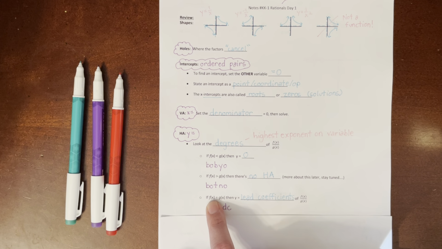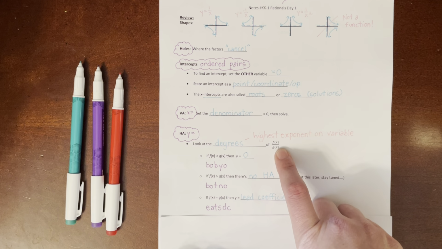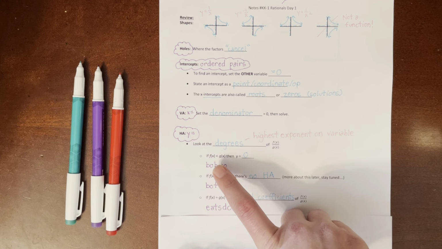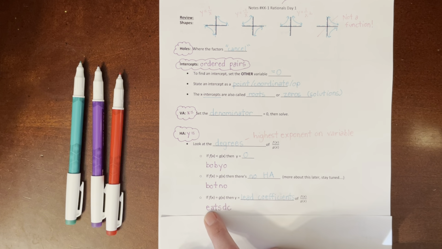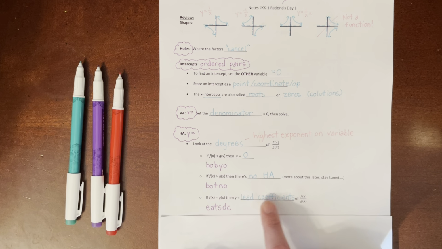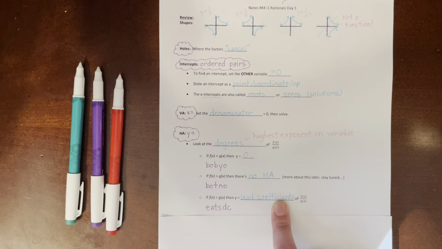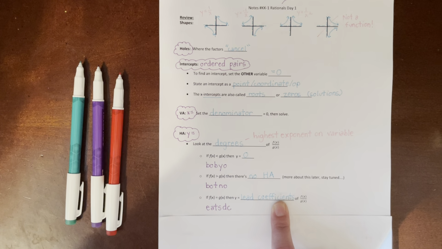There's only one other condition. So either bigger on top, bigger on bottom. Well, really I said bigger on bottom first. Bigger on bottom, bigger on top, or your exponents are the same. So are the degrees the same in the numerator and denominator? If they are, then your HA will equal the lead coefficients. You will basically divide the lead coefficients, okay?